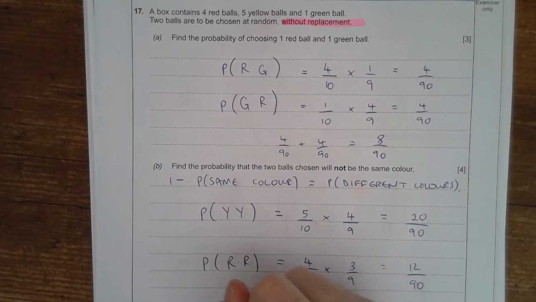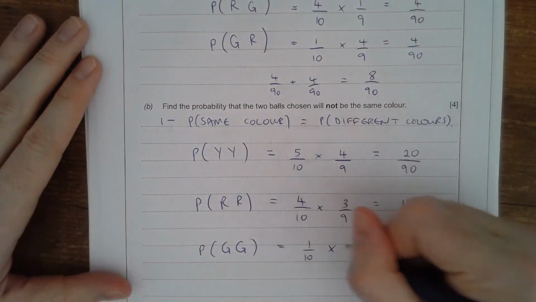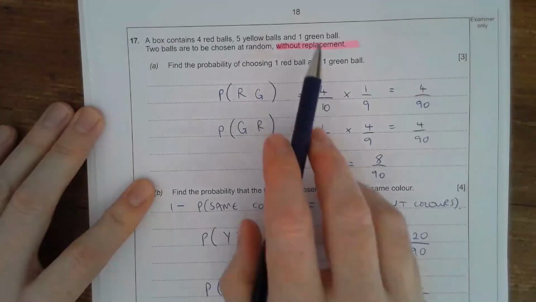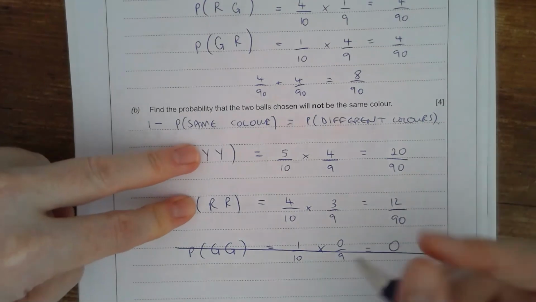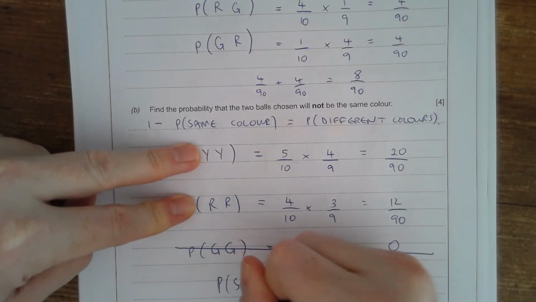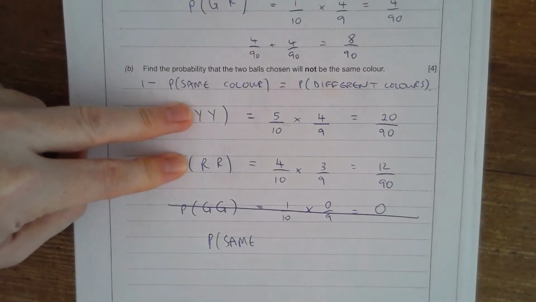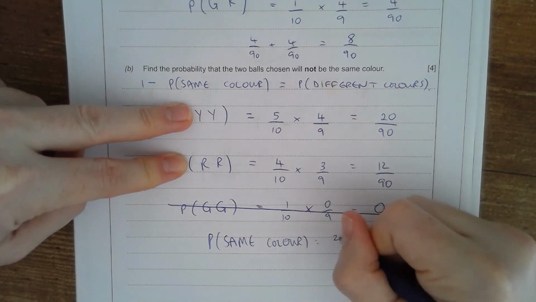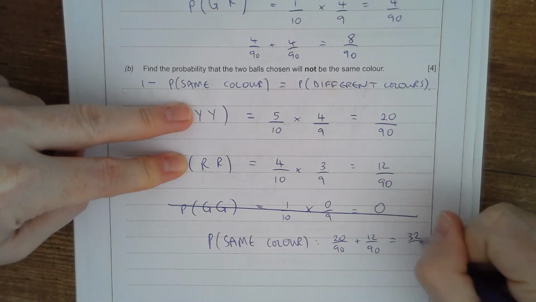Now, I can't do a green, then a green, because I'd have 1 out of 10 times by 0 out of 9, which is 0. There's no chance of it happening because there is only 1 green ball there. If I now work out the probability of getting the same colour, so P, same colour, that would be 20 out of 90 plus 12 out of 90, which is equal to 32 out of 90.